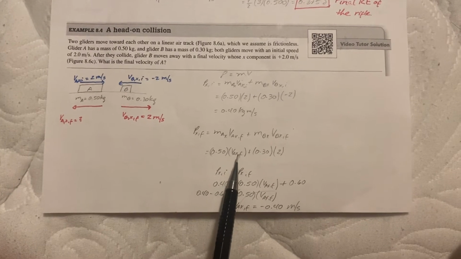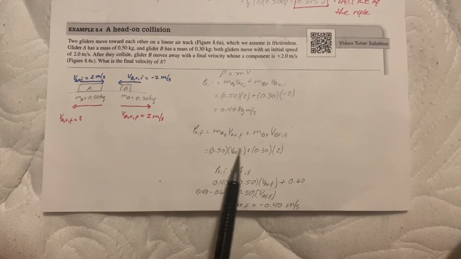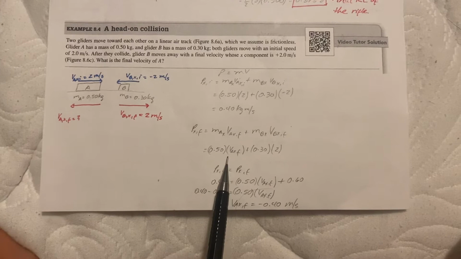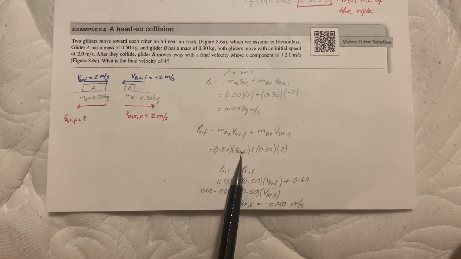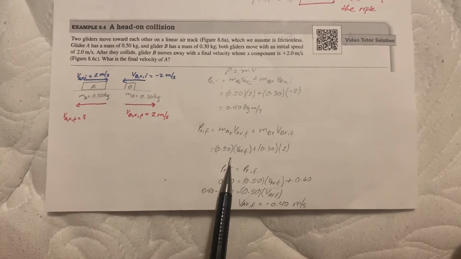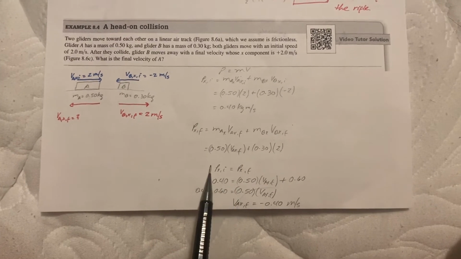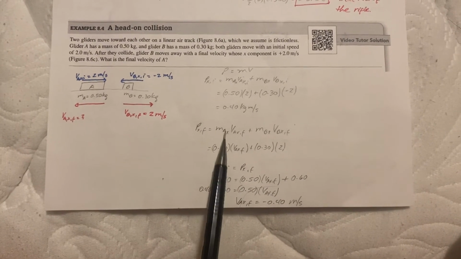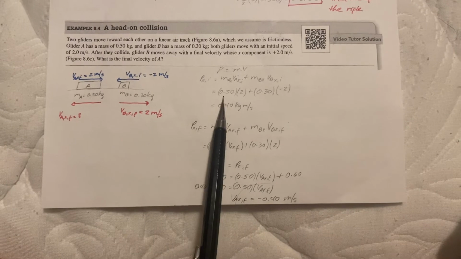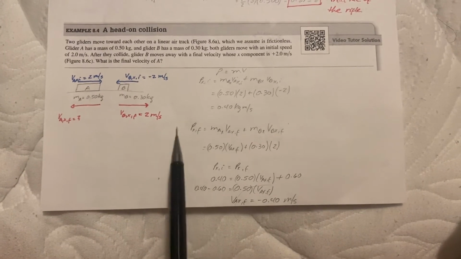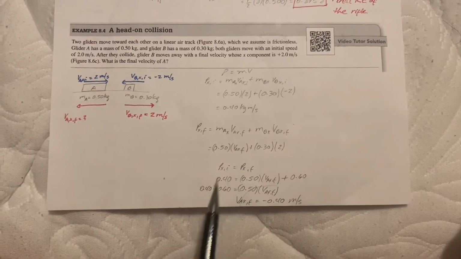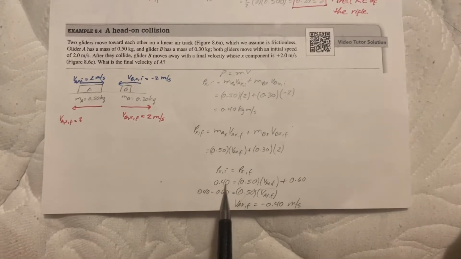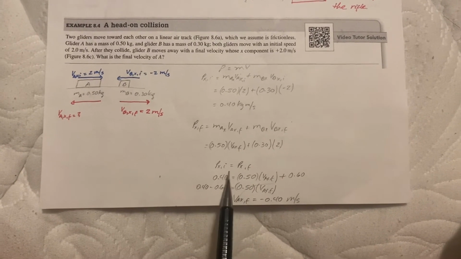Here they want us to find the final velocity of object A in the x direction, but final. So after we find Px initial and Px final, we're going to set these two equal.